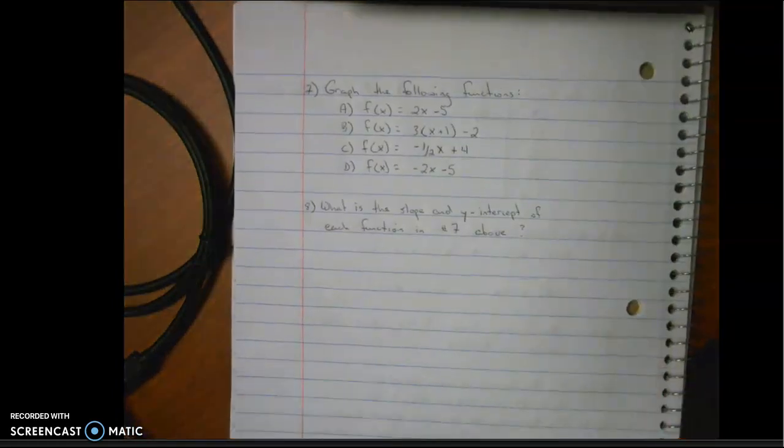Number 7, I want you to graph the following functions. A, f of x equals 2x minus 5. B, f of x equals 3 times parentheses x plus 1, close parentheses, minus 2.